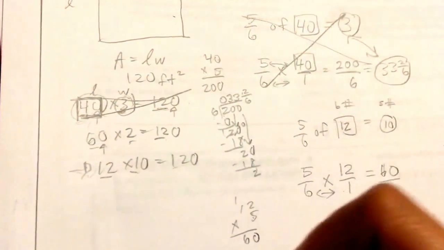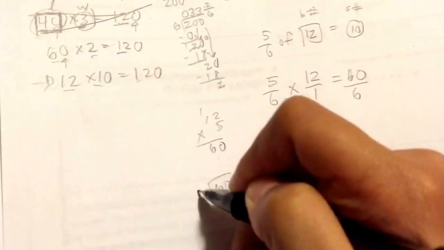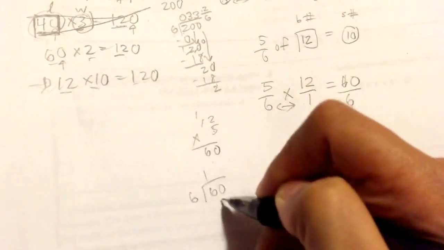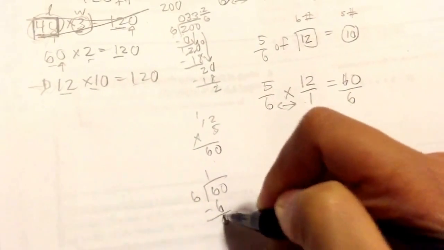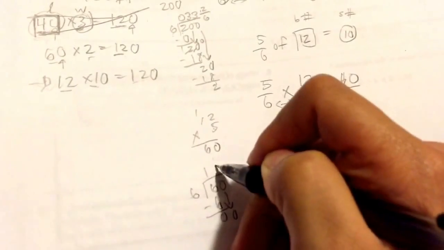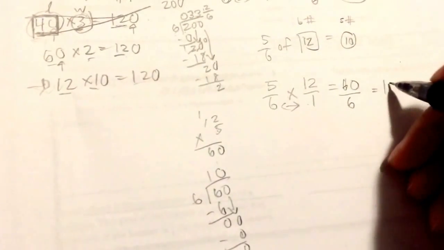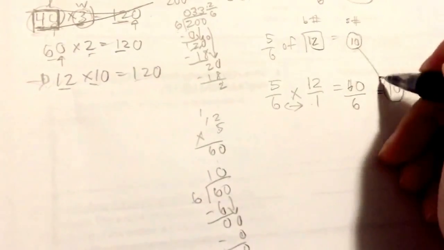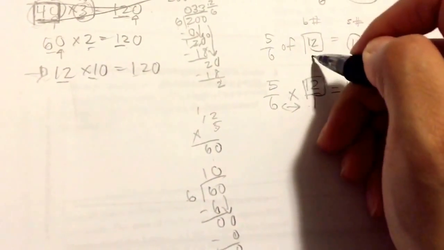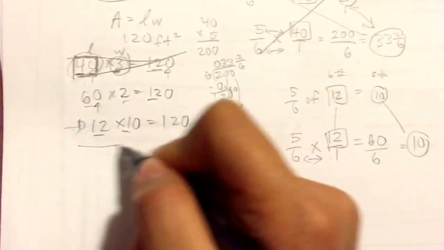And when the numerator is bigger than the denominator, you can put it inside the house. 60 divided by 6. 6 times 1 is 6, minus equals 0. Bring down the 0. 6 times 0 is 0, minus equals 0. You can see it equals 10. Because these two answers are the same, this is the correct answer.